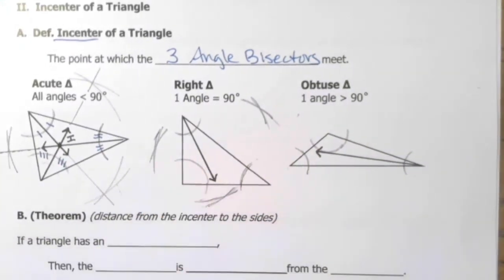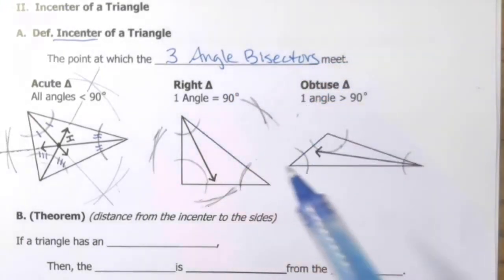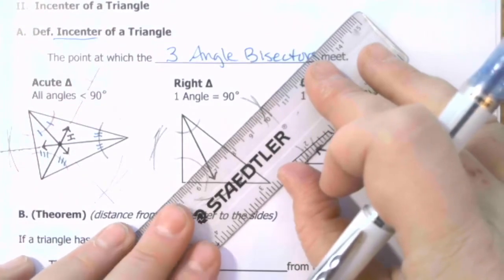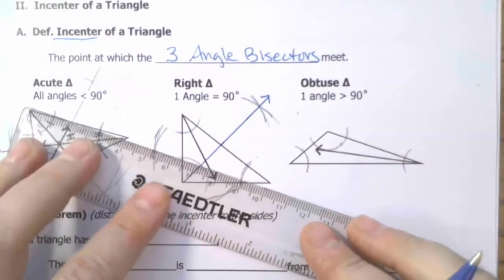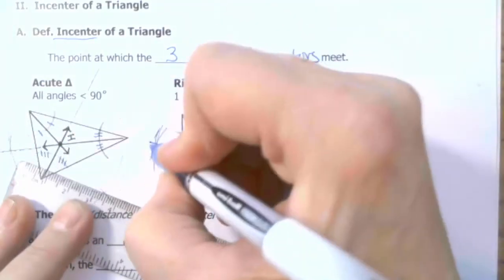And I is the incenter. Now on a right triangle, we're going to construct part of this. I've already done one angle bisector for you, so I've drawn the X here. You can draw the angle bisector that goes this direction, and then use this other X out here to draw the third angle bisector.